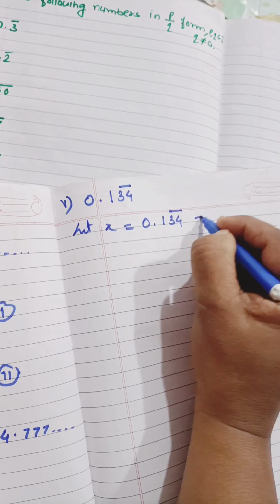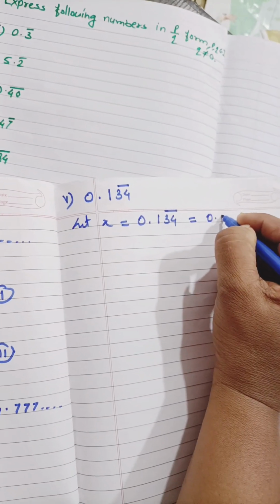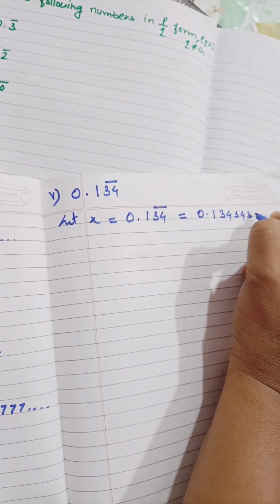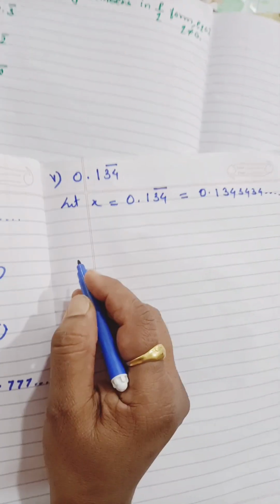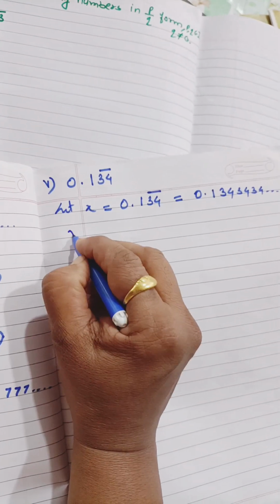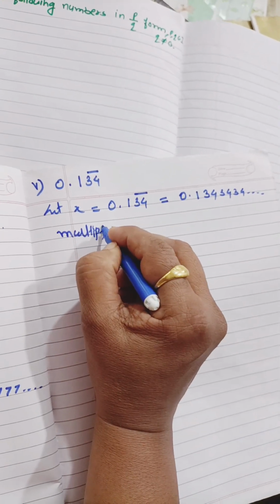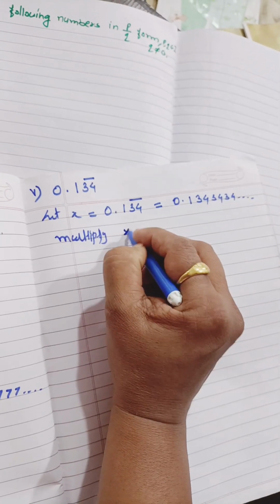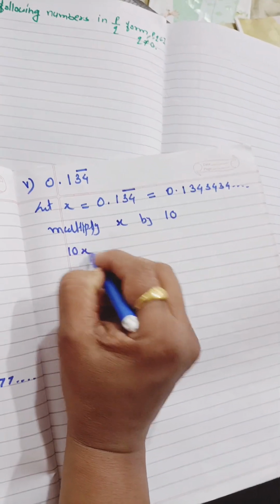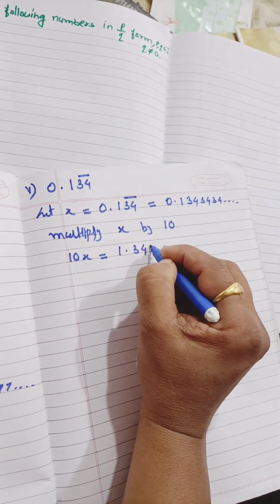Now here this can be written as 0.13434 in this way. Now multiply this by 10 first. Why? You know, we have discussed already. Multiply x by 10. So what will happen? 10x equals 1.34 and so on.